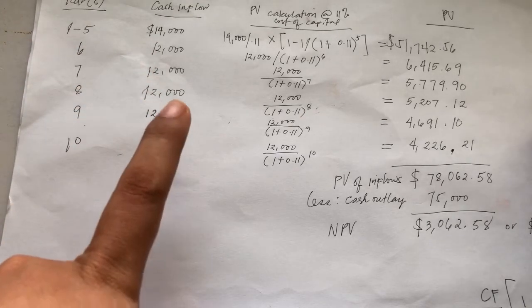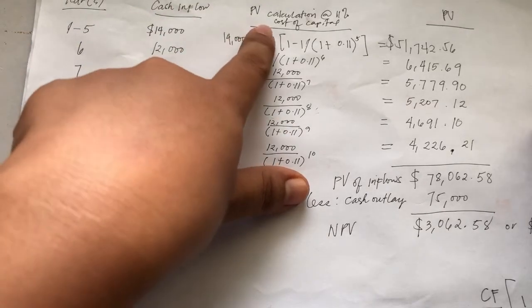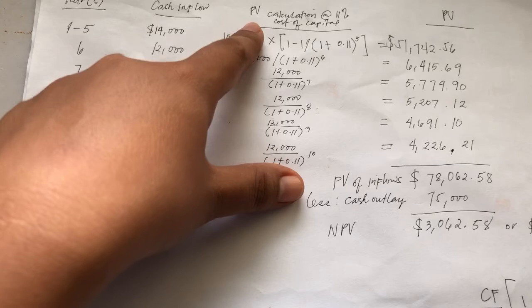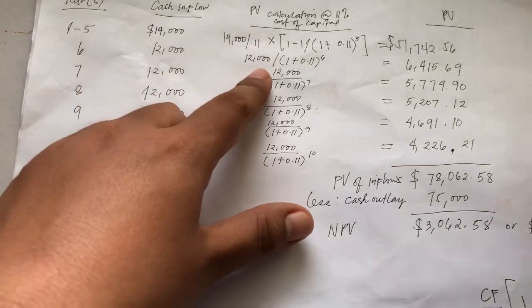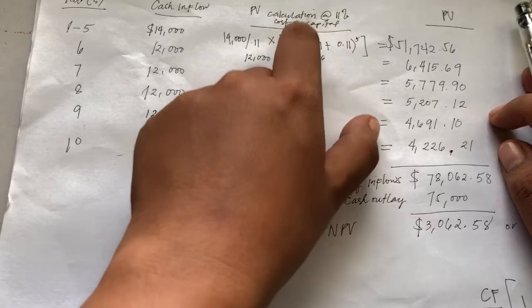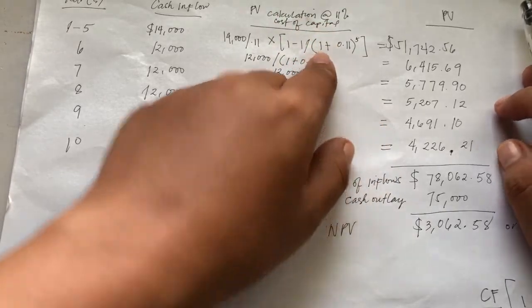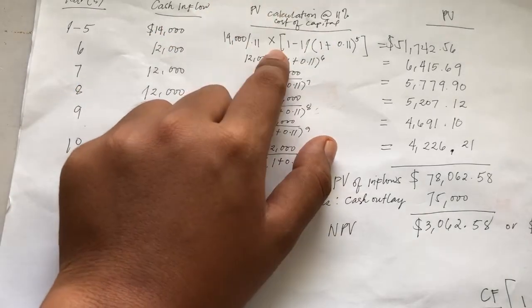Yun yung sabi sa problem. So, we're going to calculate the present value of the cash flow at 11% cost of capital, which is given.